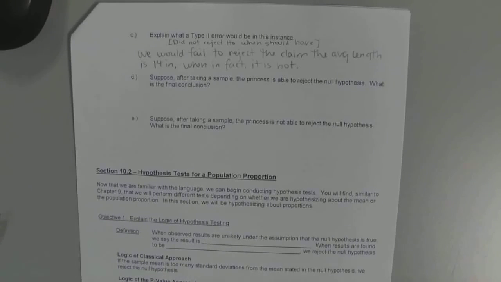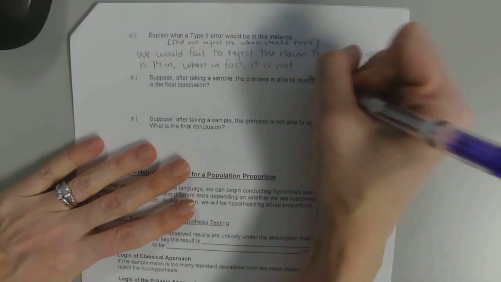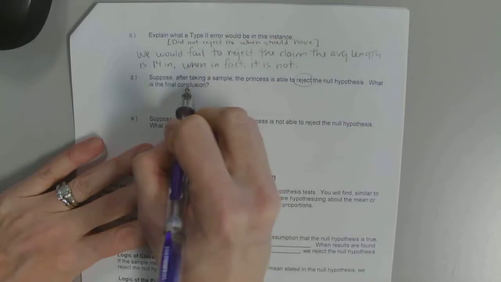All right, D and E are where you guys are going to be little actors and actresses, okay? So this claim was made by the wizard that the average length was 14 inches, and the princess is like, you know what, I don't think it is. So what does she do? She goes and collects data and measures a bunch of unicorn horns. And she collects this data, she does her math, beep bop beep, which you're going to learn how to do in about 10 minutes, and she's able to reject the null.